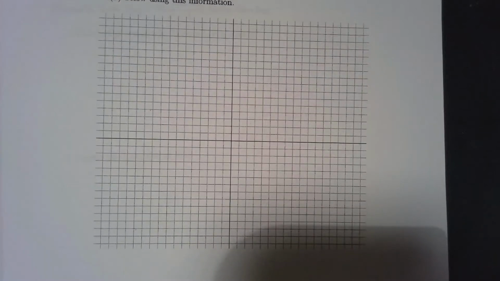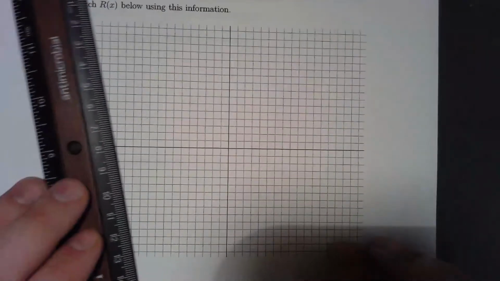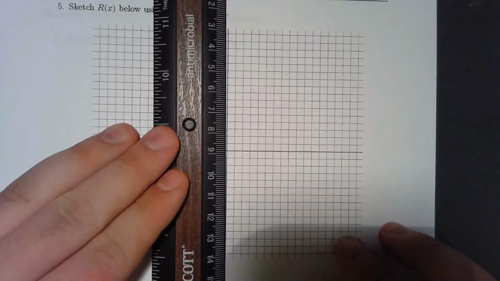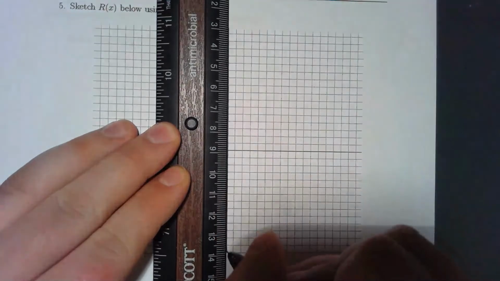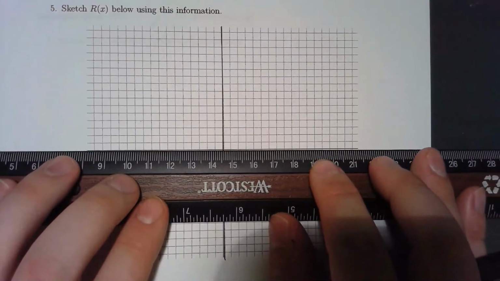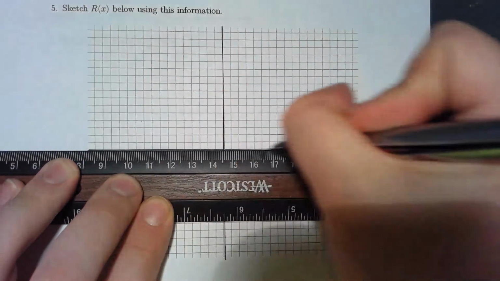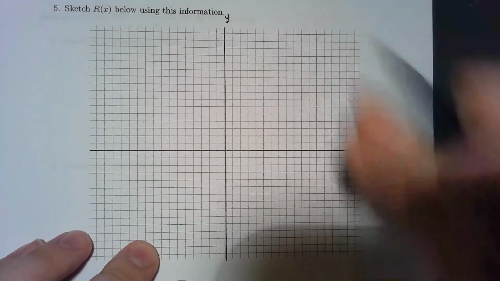All right, so yeah, there's a lot of information here. So let's sketch it. I'm going to emphasize these lines a little better. All right, so let me list all the information.